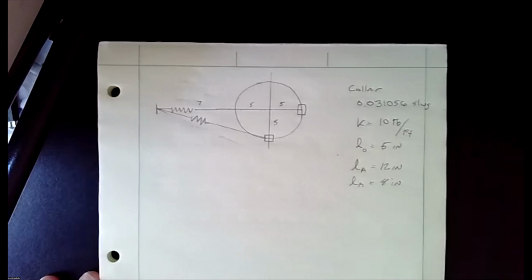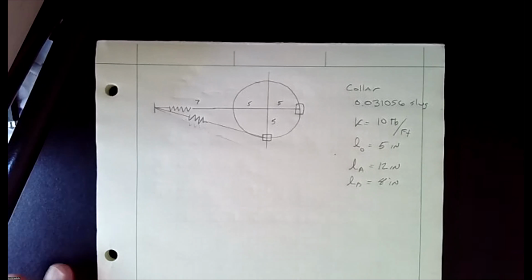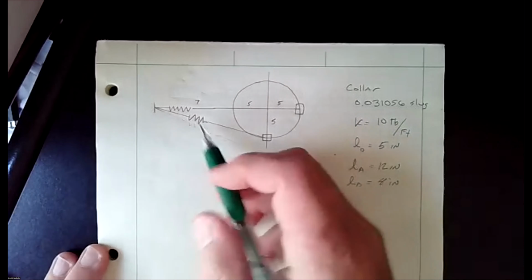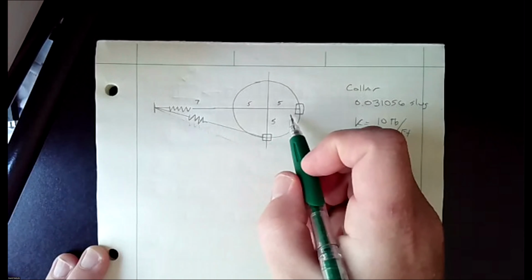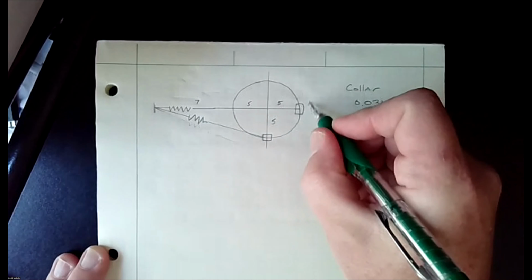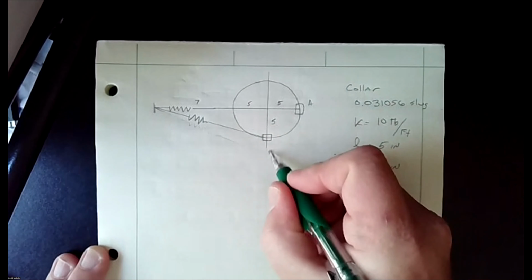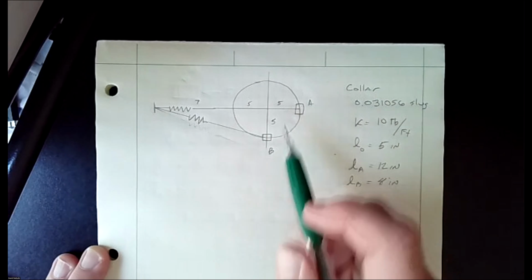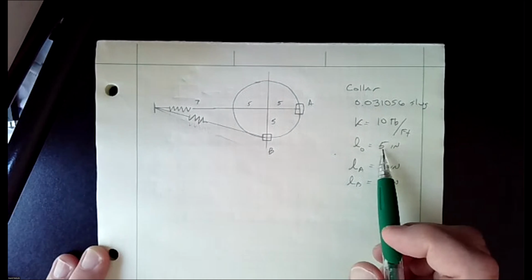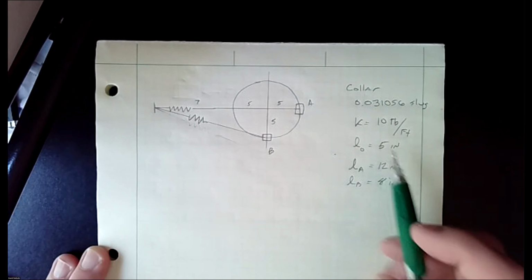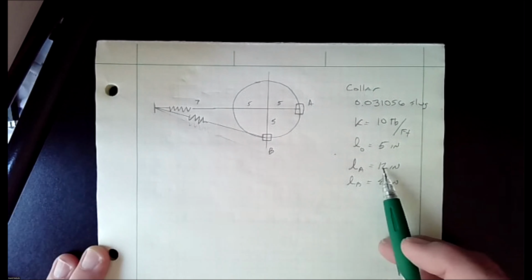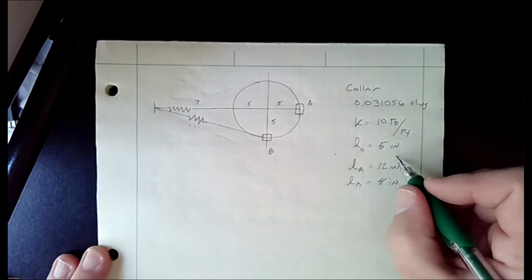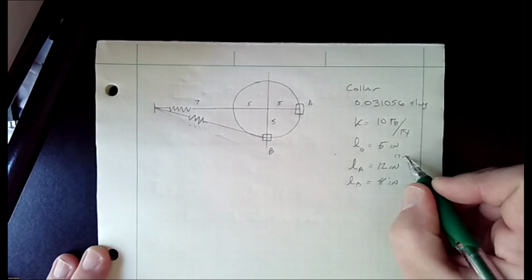So first, let's get our spring distances correct. Now, if we look at the layout, this is point A, this is point B. So 7 plus 5 plus 5, that's a total of 17 inches. But we know that the spring is relaxed at 5. So the deformation at A is going to be 12 inches, essentially 17 minus 5, right?